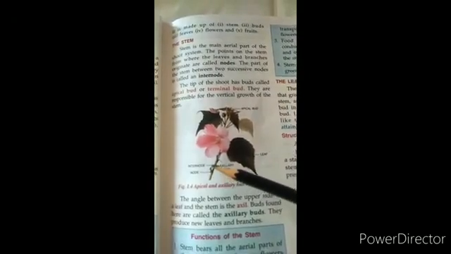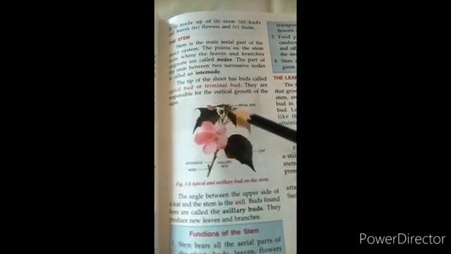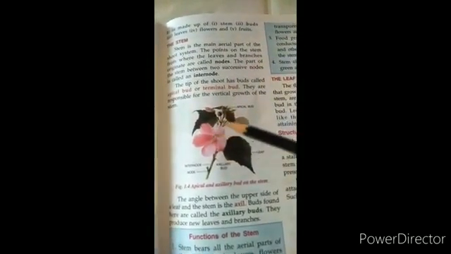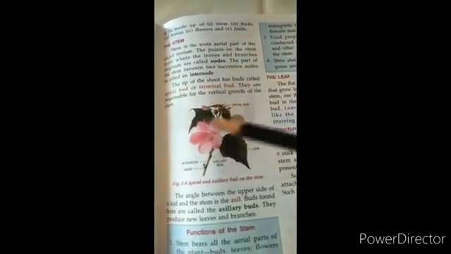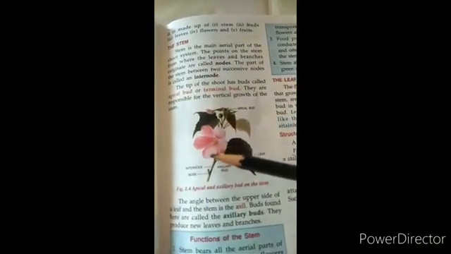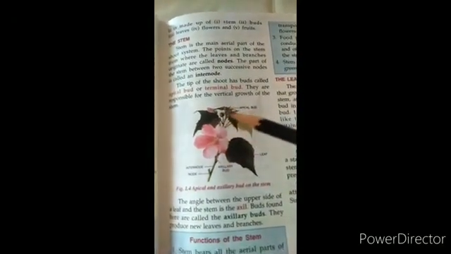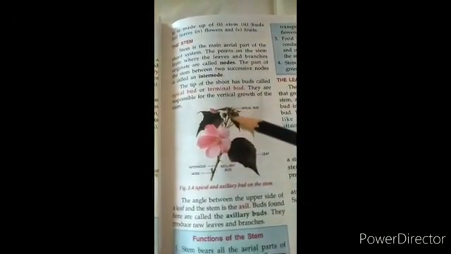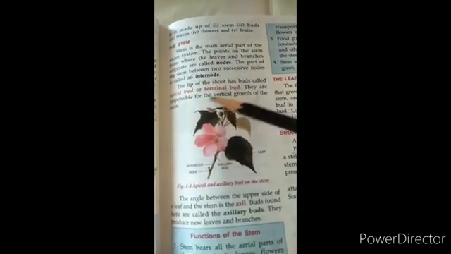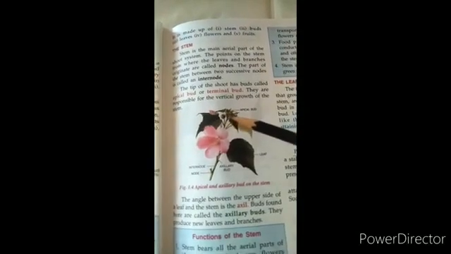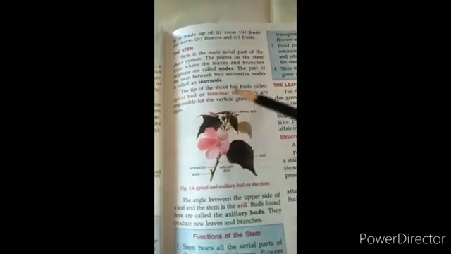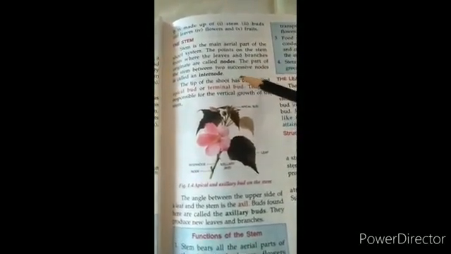As we know, the stem will be growing towards the sky, which we can also call vertical, meaning growing up towards the sky. That growth is possible because at the tip there is this bud known as the terminal bud or the apical bud, and this bud helps in the growth of the height of the plant.